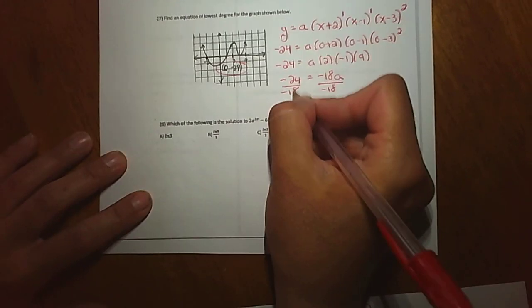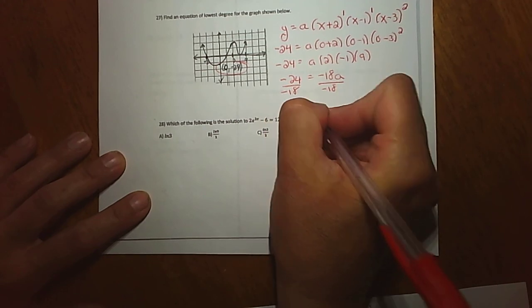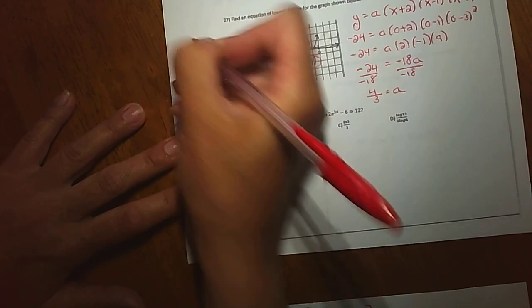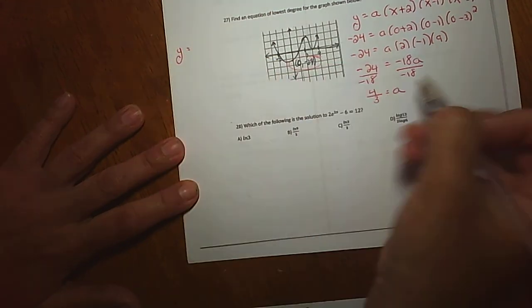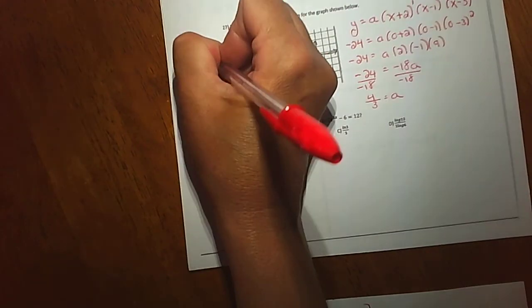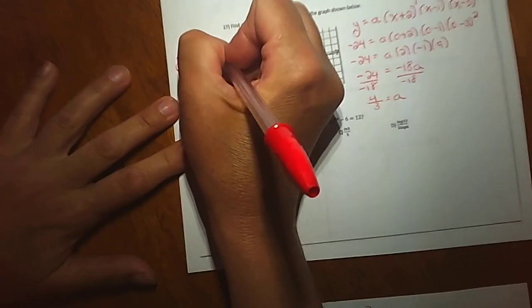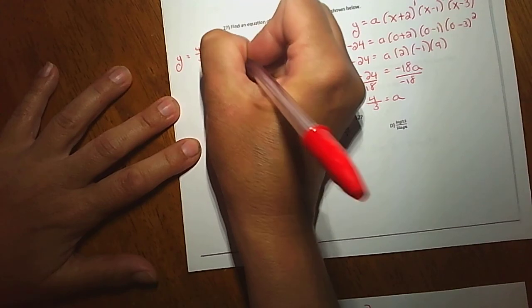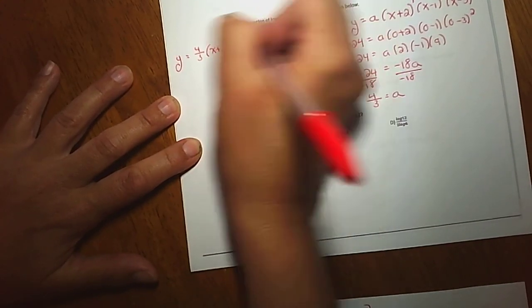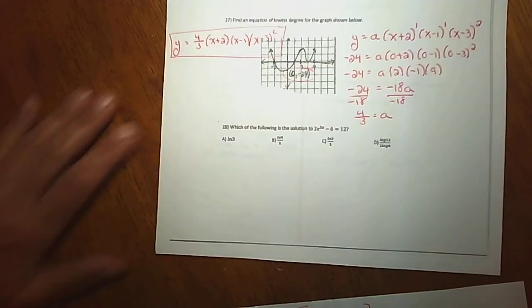This reduces, 6 goes into both, so 4 over 3 equals a. So the answer to this question would be y equals, and you do need the y equals, 4/3, or you can write f of x, it doesn't matter. And then you don't have to multiply this out, you could just leave it in factored form. x plus 2, x minus 1, x minus 3 squared. And that would be the answer to the question.